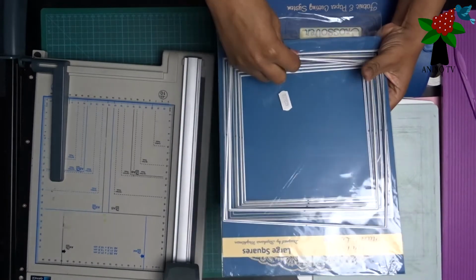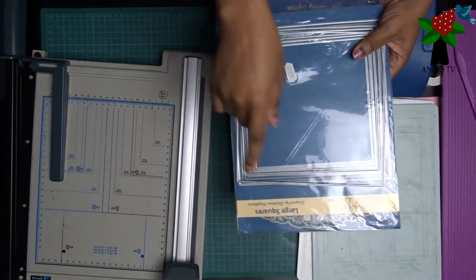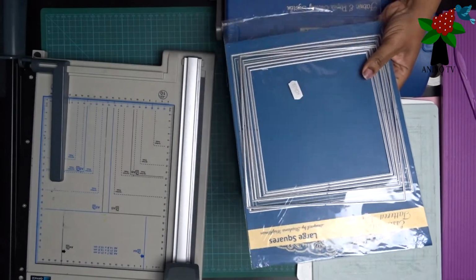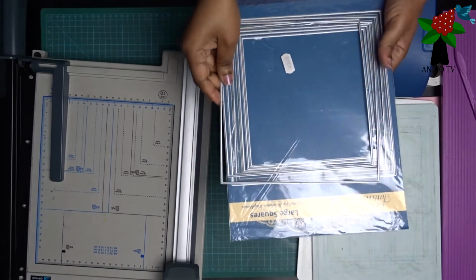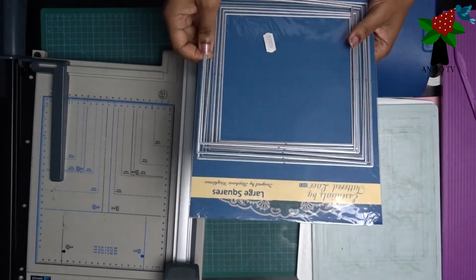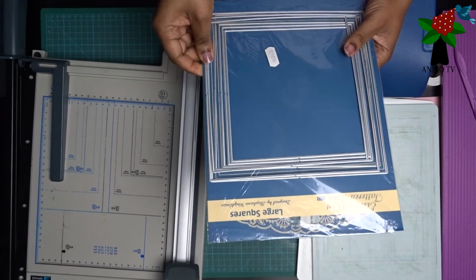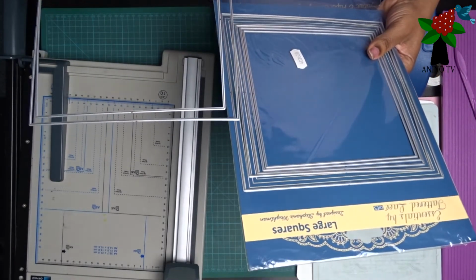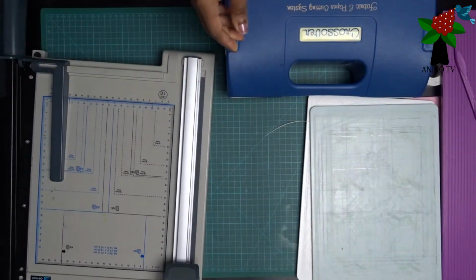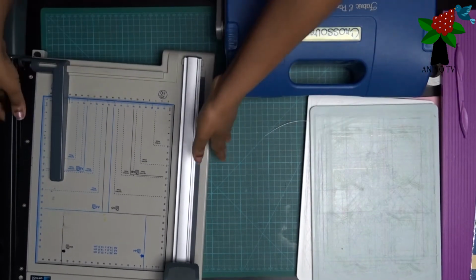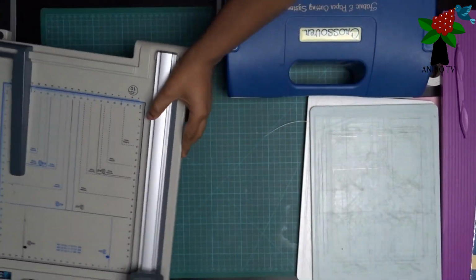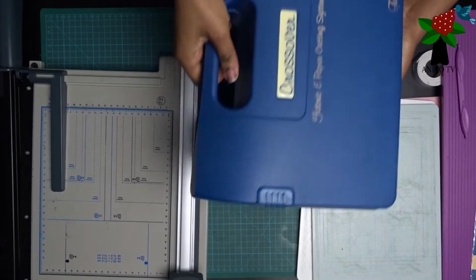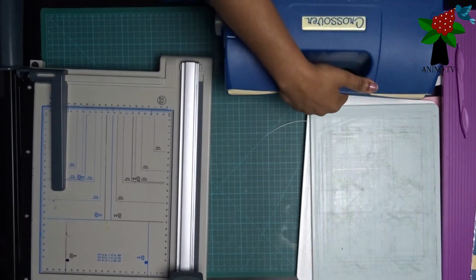So we're using dies to cut a square in the middle because in our design I want to cut a square in the middle, so that it's as if you're looking into or looking out of a window into a scenery. Okay, so we'll need dies. I'm using the large square dies by Tattered Lace, dies 6 and 4. We need a paper trimmer or guillotine, and lastly we'll need a die cutting machine because we are using dies.